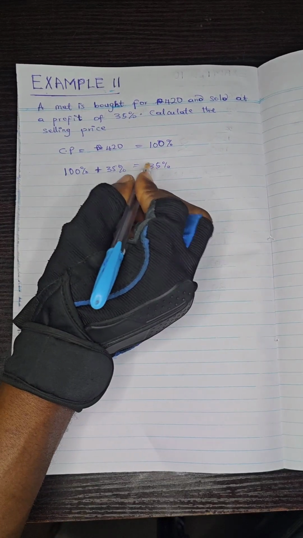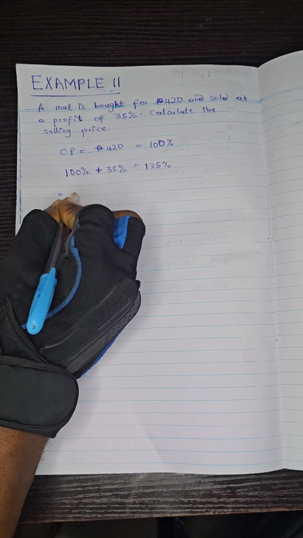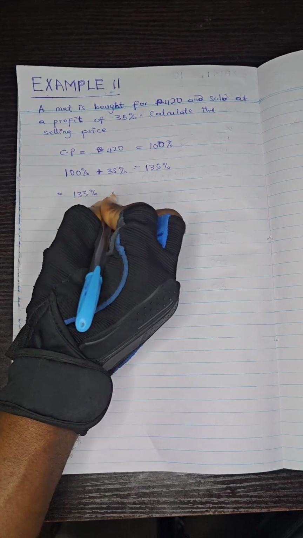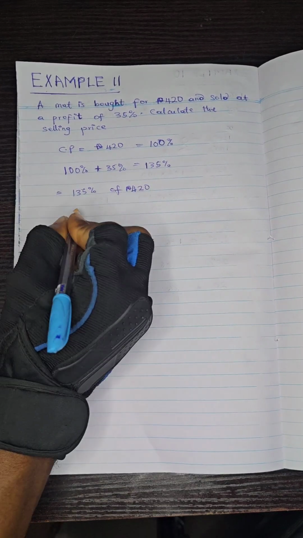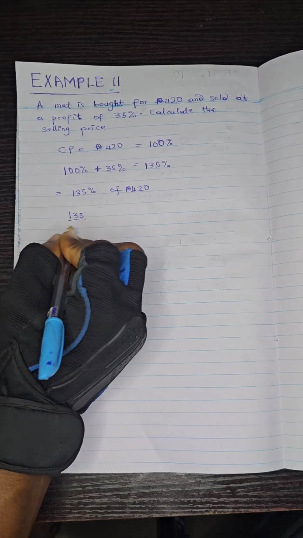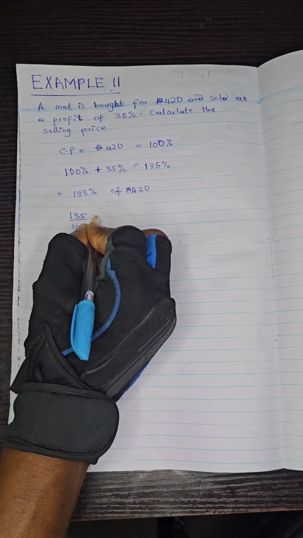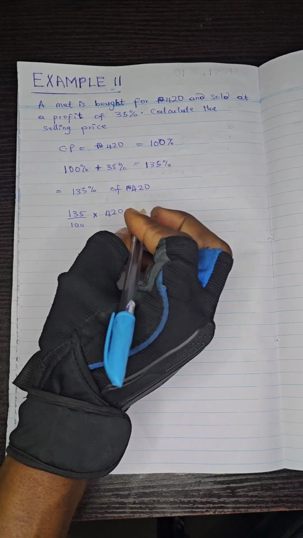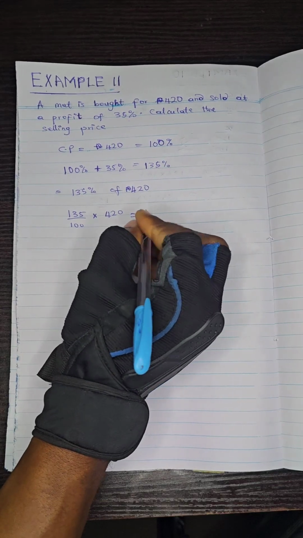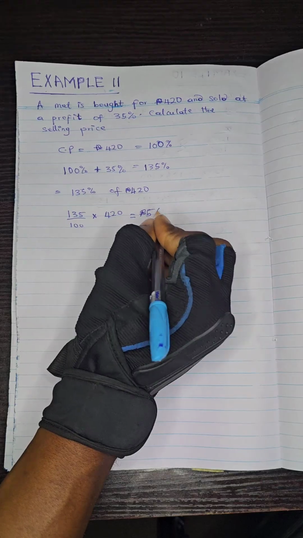So we just multiply this 135% to this price and we'll get 135% of 420 naira, which is 135 over 100 times 420. By the time you solve for this, your answer will give you 567 naira.